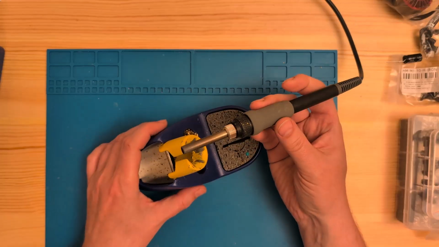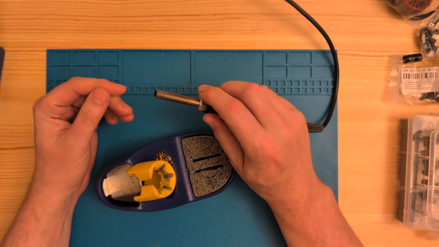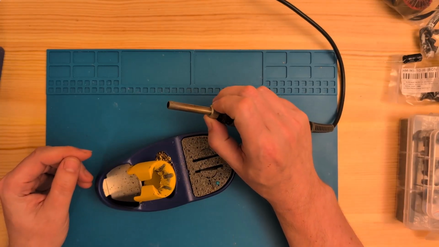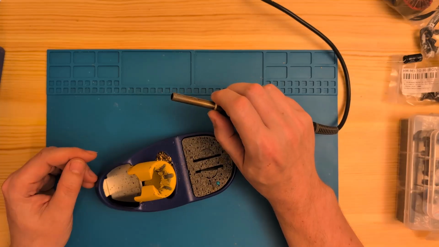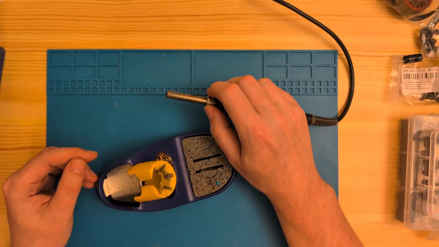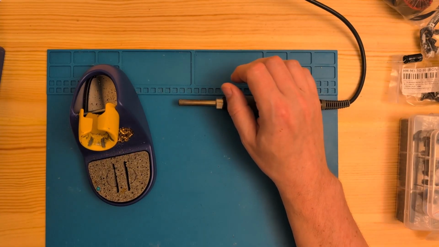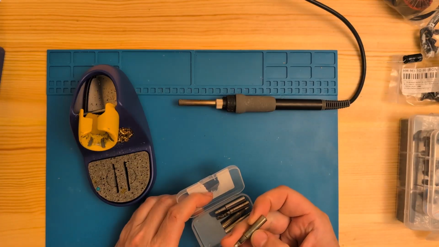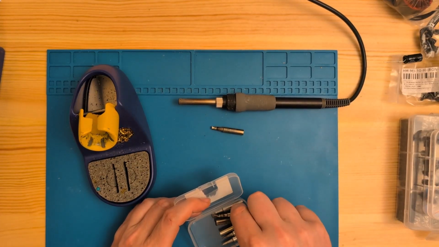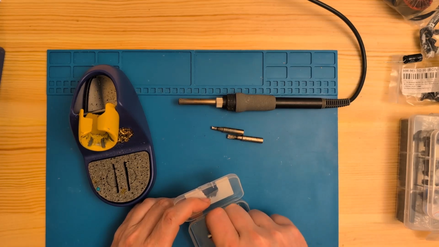And you can buy any station, in fact, but make sure that your soldering iron has different kinds of tips, and you can change tips as much as you need. Usually you need at least 3 sizes, and let me explain how to pick the right one.